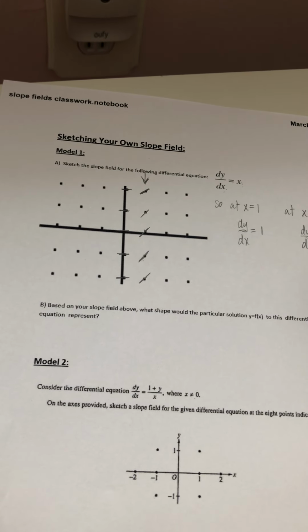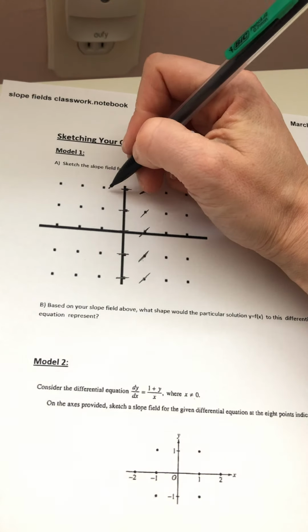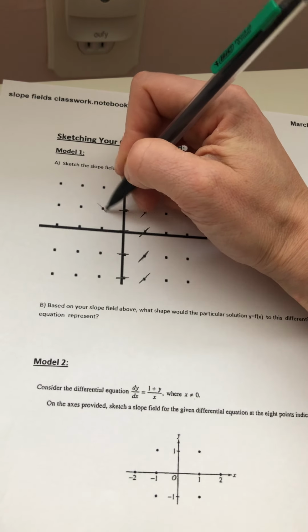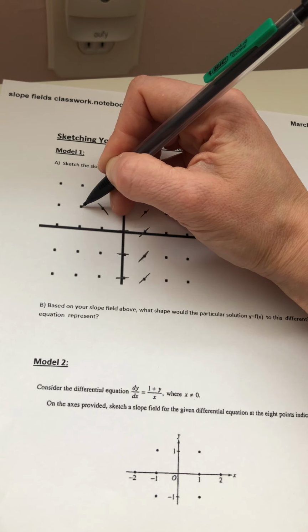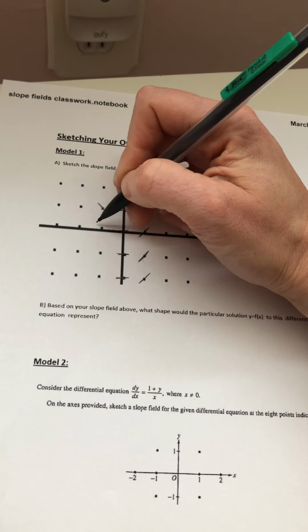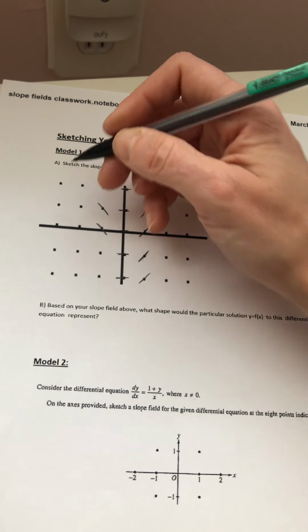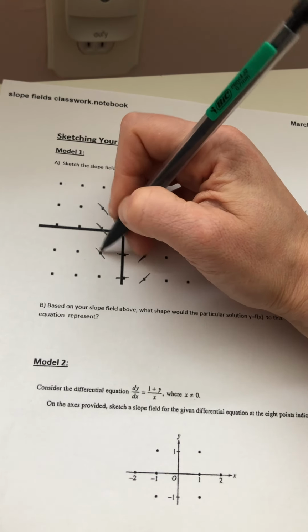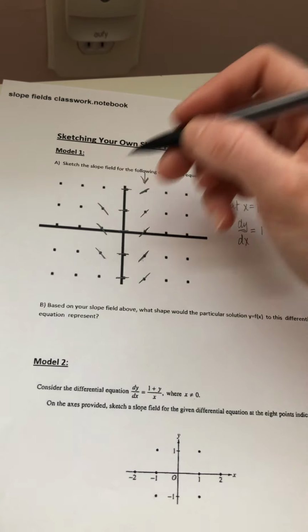At x equals -1, the slope of your tangent line will also be -1. So I'm going to start over here. Okay, again, left 1, up 1, it would really have to connect to that point. So to the best of your ability, again, these should all look parallel.